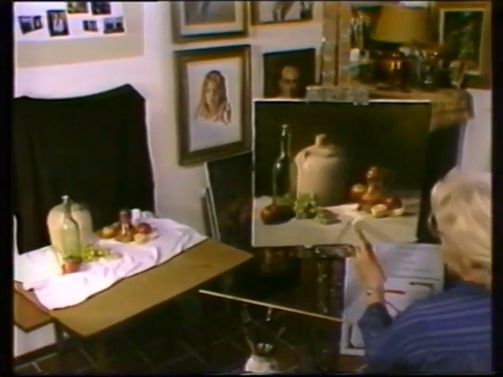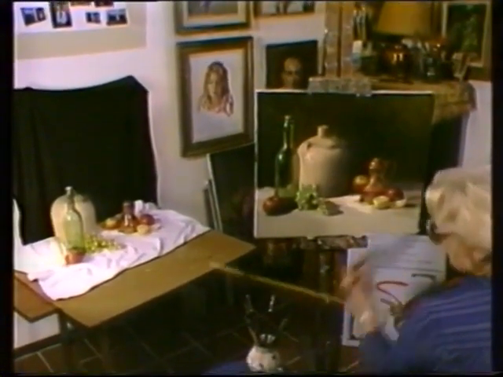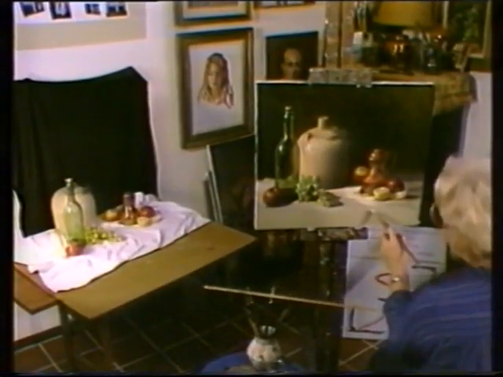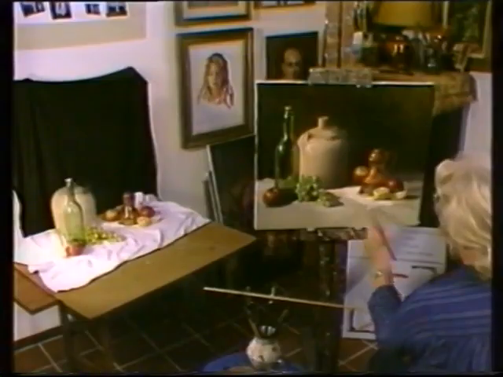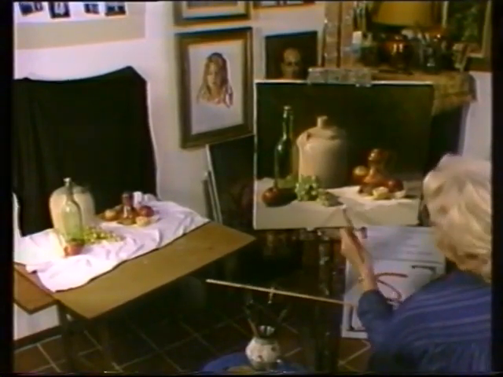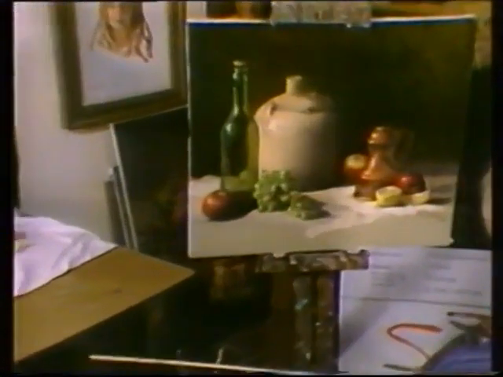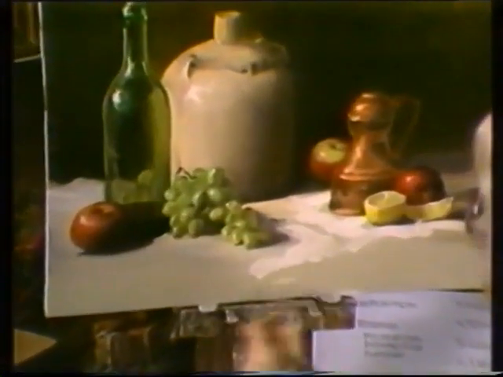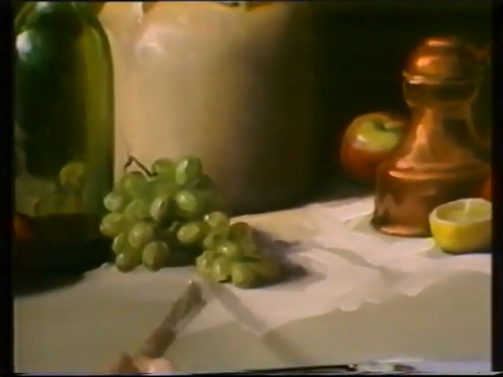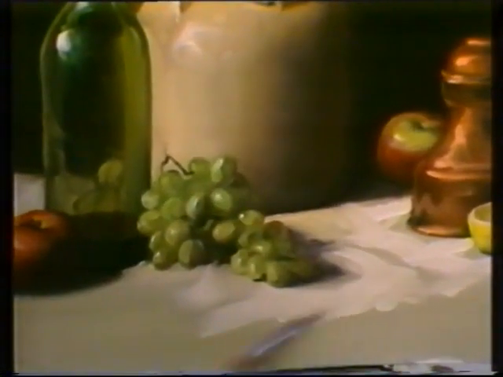let the light slap the top plane, the flat plane, and putting it on in a way that is suggested by the folds. The basic value that I started out with becomes the little shadows of the folds.